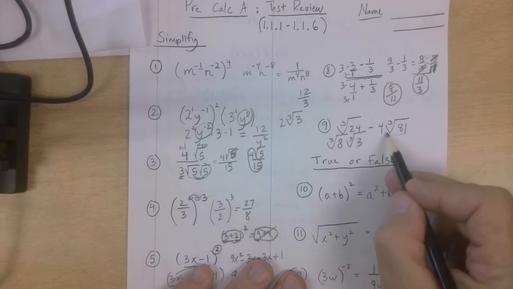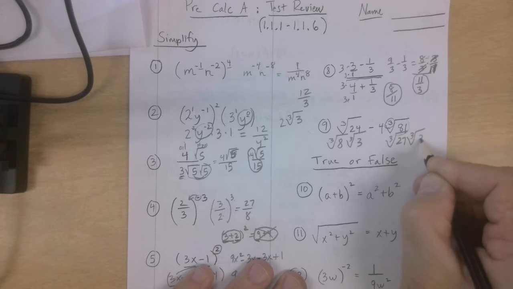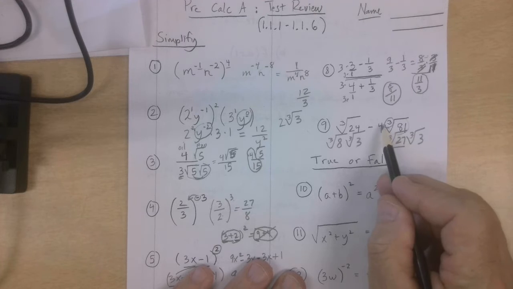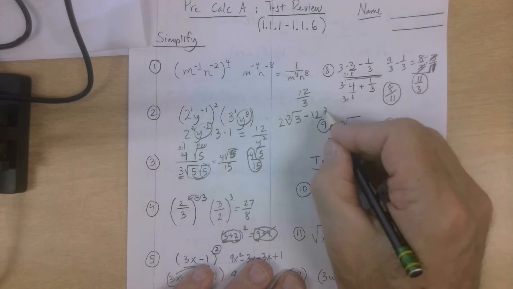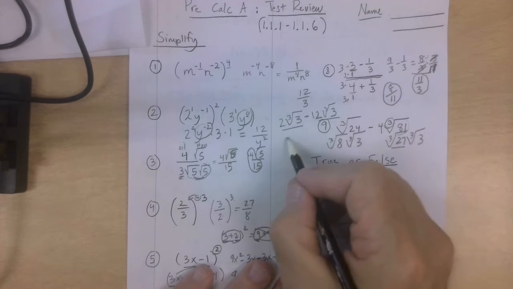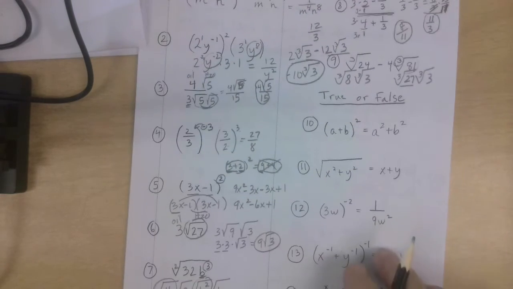Don't look at this as the square root of 81. It's the cubic root. So what's the largest perfect cubic root? 27. 3 times. Now what's the cubic root of 27? 3. What's 3 times 4? 12. So I get minus 12 cubic roots of 3. And then voila, we got like radicals. So it's negative 10 cubic root of 3. A lot of algebra going on there.